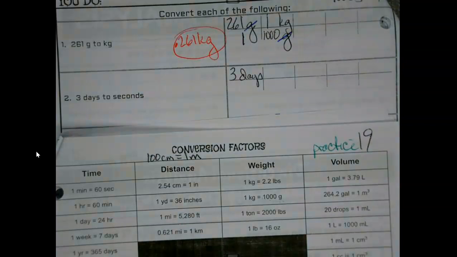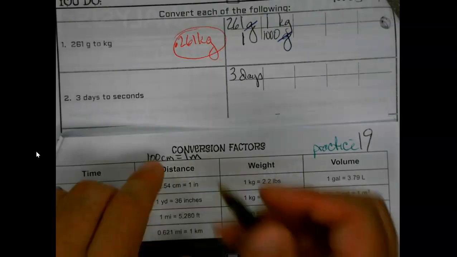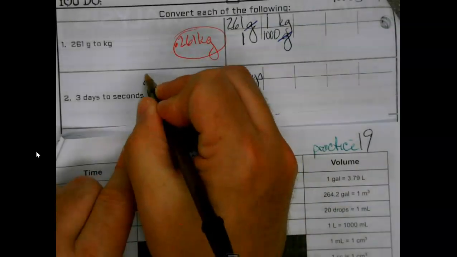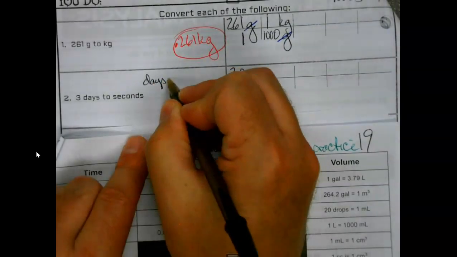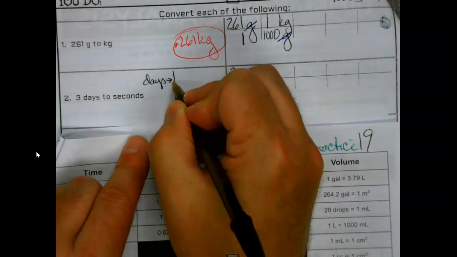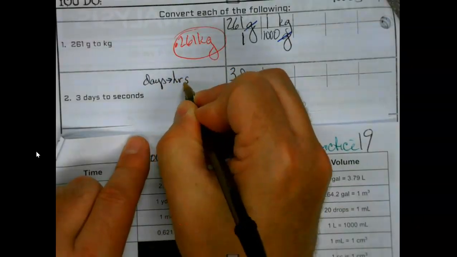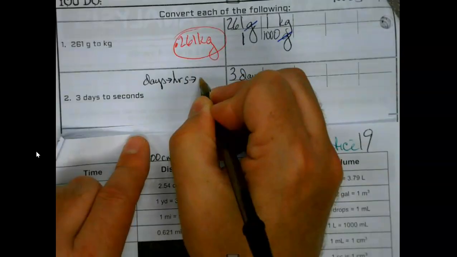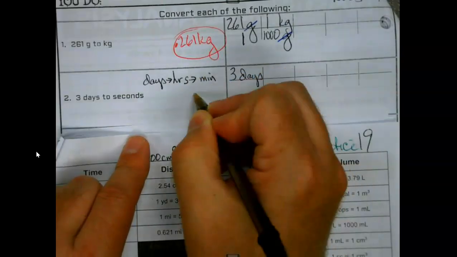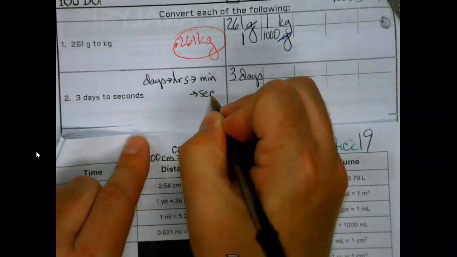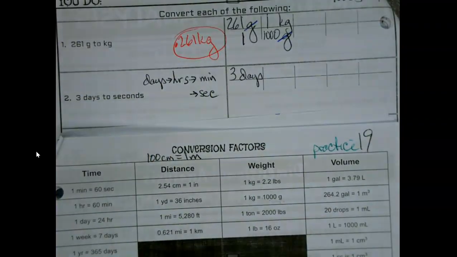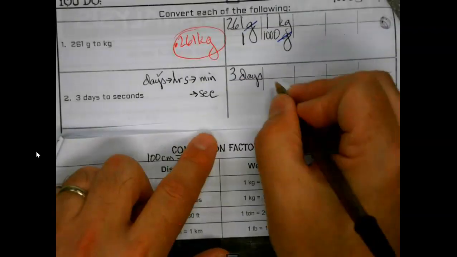So here, and again, if you can think of it in larger terms, you can make it go faster. But here I noticed, okay, so days, the next breakdown would be hours. The next breakdown would be minutes. And then we make it to seconds. So we got our days.